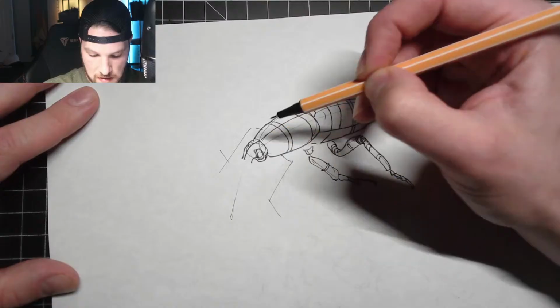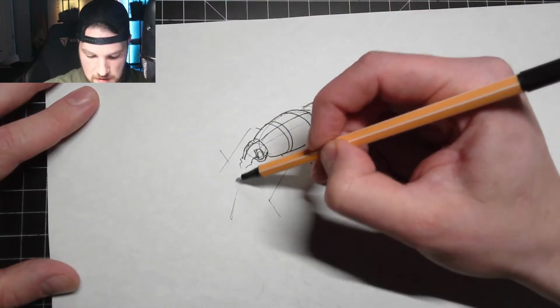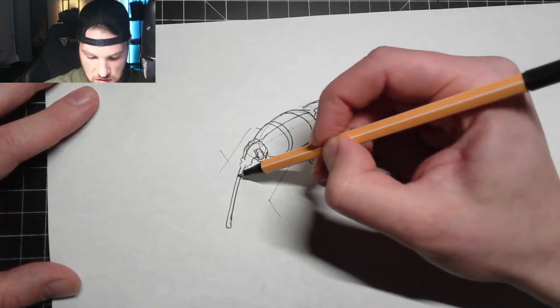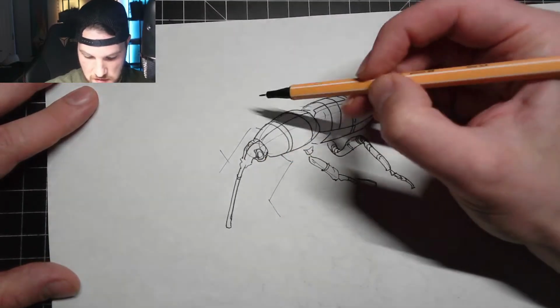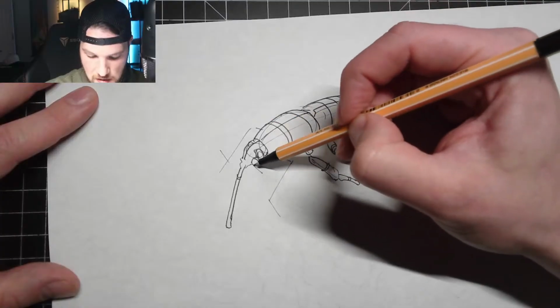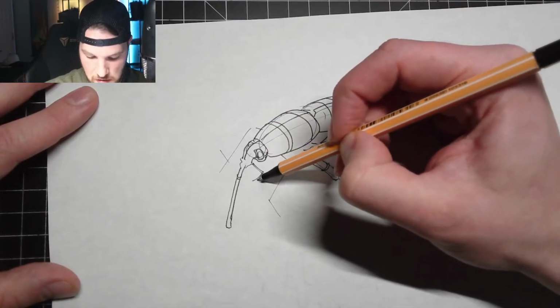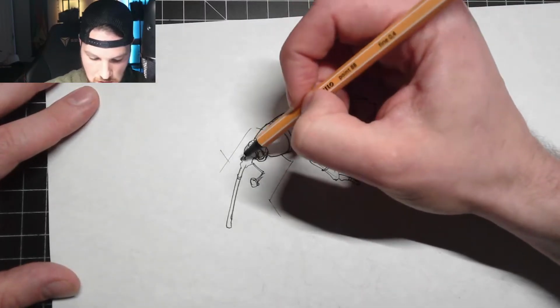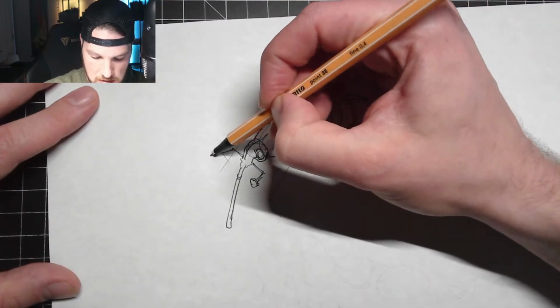Maybe a center line here. And then there's this big part that looks like a nose. And right here, another structure here, which we can very easily express.